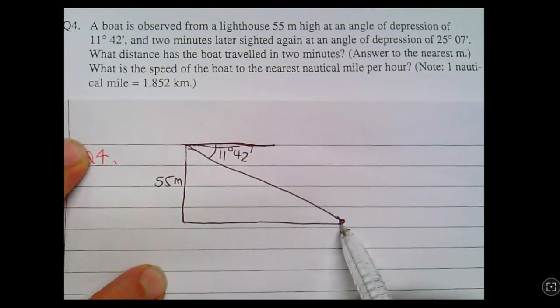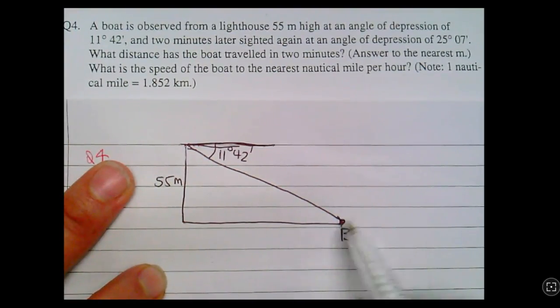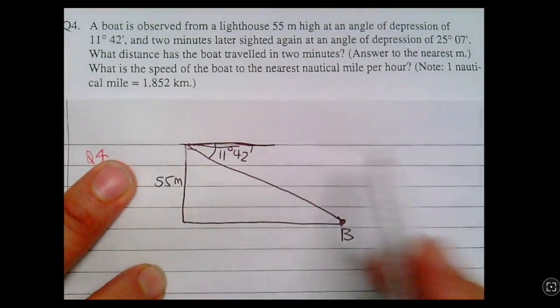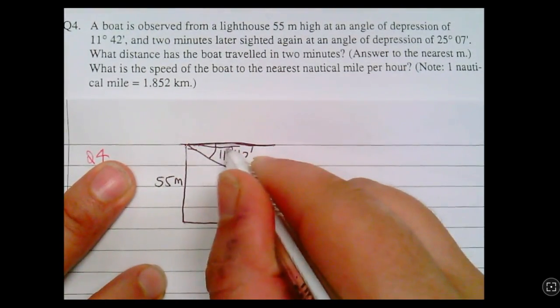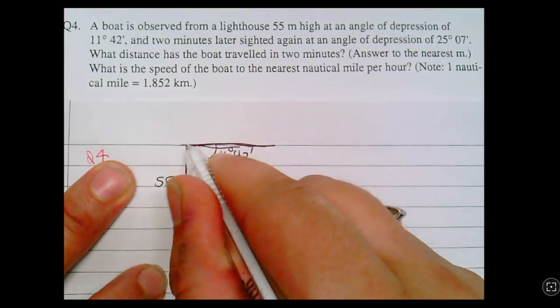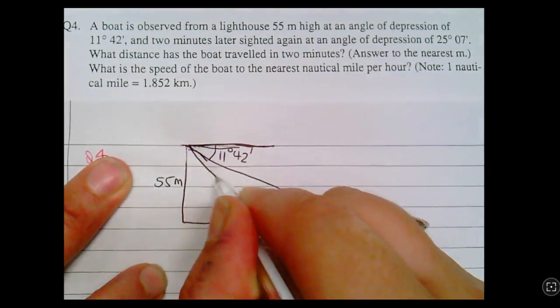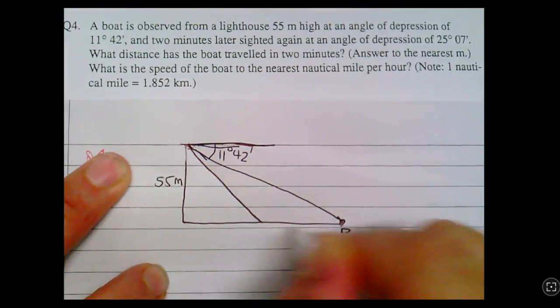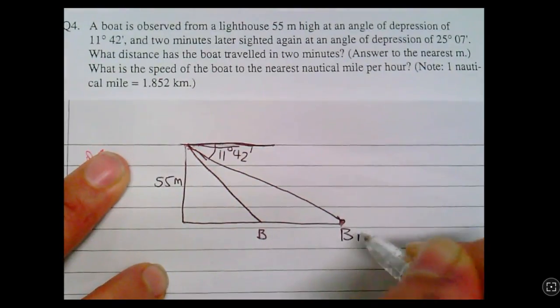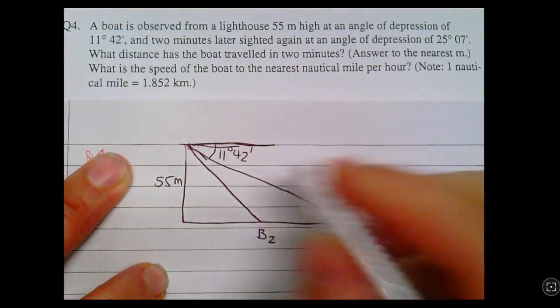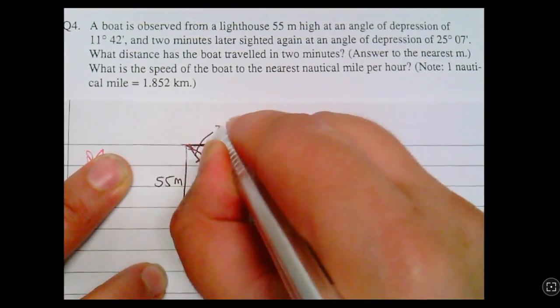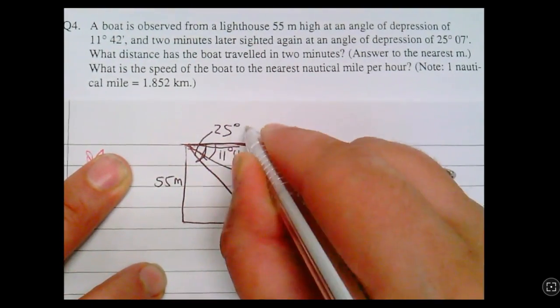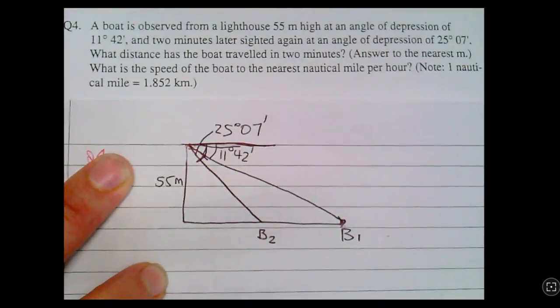Now, 2 minutes later, the boat is observed again at an angle of depression of 25 degrees and 7 minutes. Now, we know that that's bigger than the original angle. I know these are not drawn to scale. So the boat must be now closer. So I'll call this B1 and B2. And that second angle of depression in there is 25 degrees and 7 minutes.